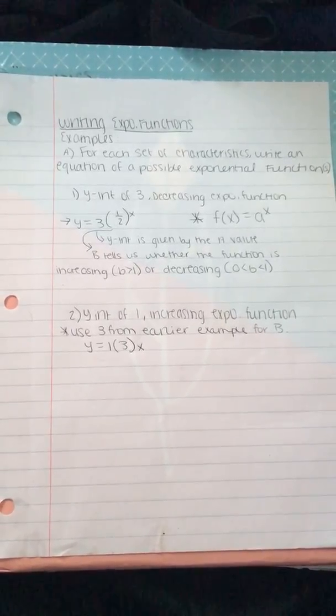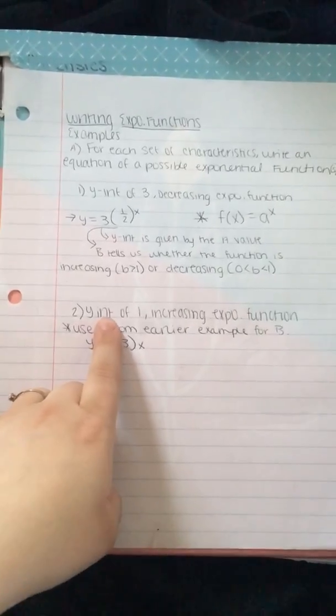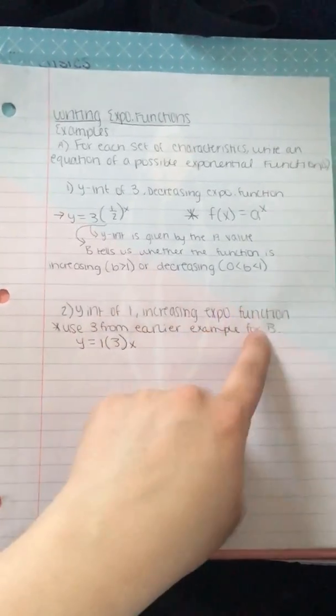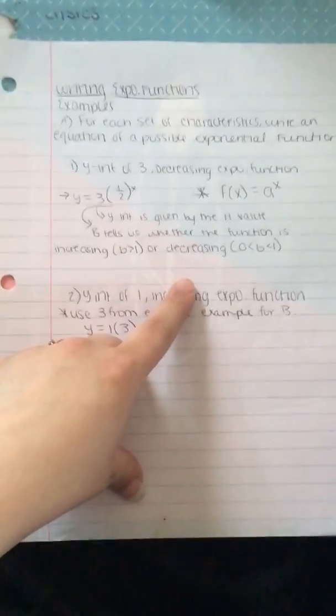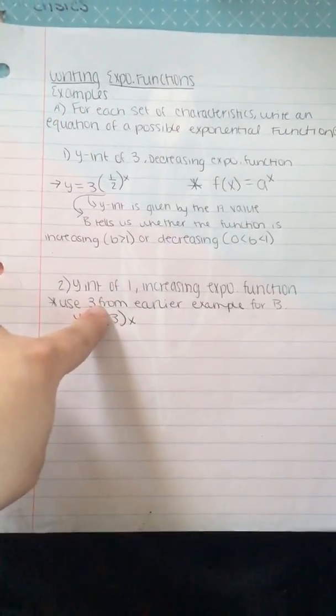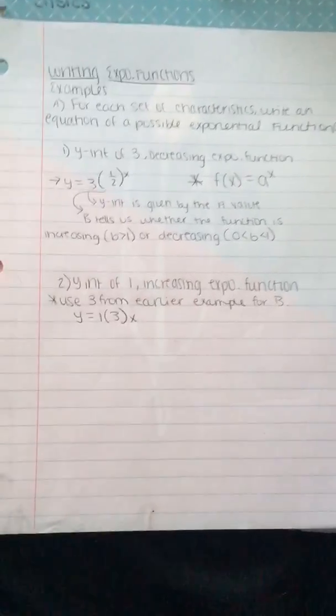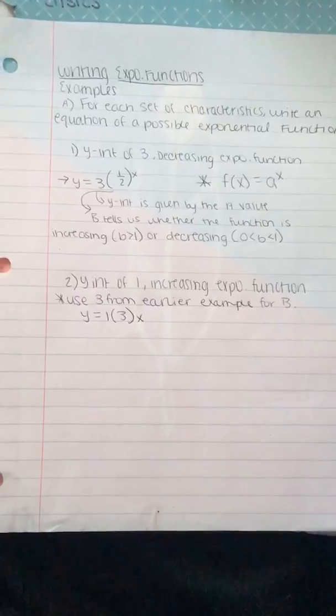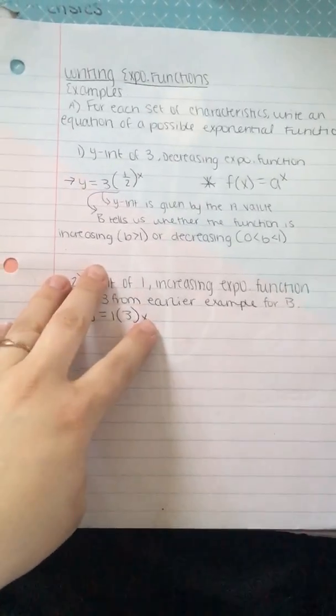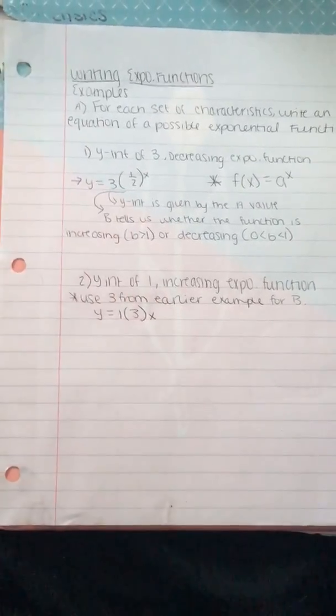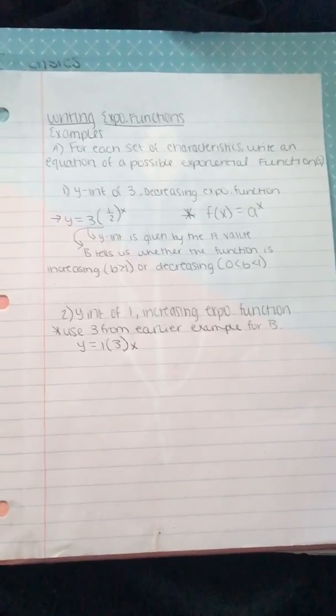And the increasing problem would be you're taking y-intercept of 1, which is also increasing, and using 3 from the earlier example for b. So with that information, you would take the 1 and put that in the spot for a, and then the 3 would be in the spot for b, and it's going to be raised to the x. I didn't write it, but it would be raised to x. And that just about covers exponential functions.